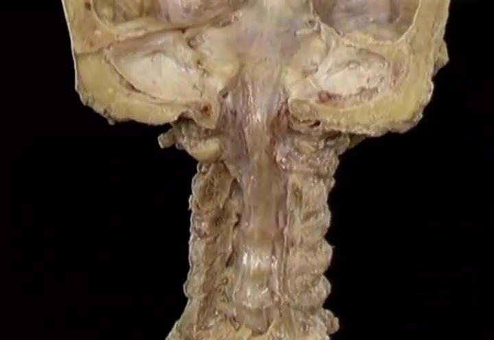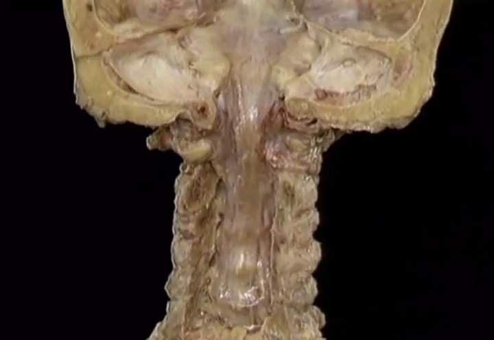Now we'll look at the ligaments which hold the odontoid process in place, making it the stable pivot round which rotation of the head occurs. We'll see the transverse ligament of the atlas, the cruciform ligament, which the transverse ligament is part of, and the alar ligaments. To see them, we'll go back to the previous rear view and remove the tectorial membrane.